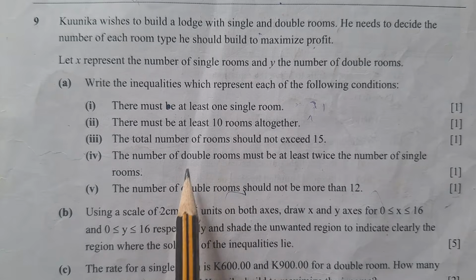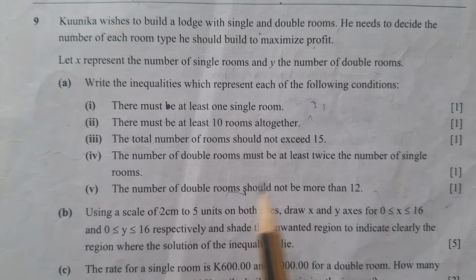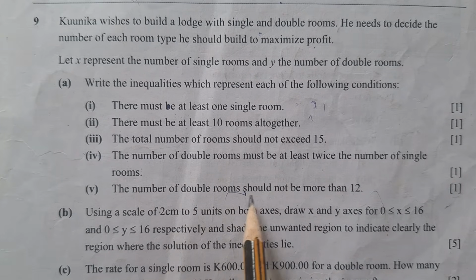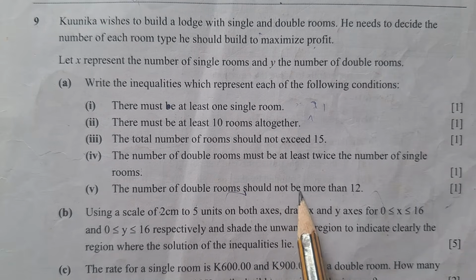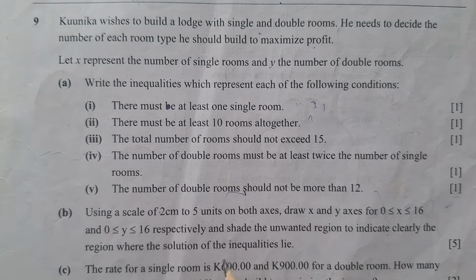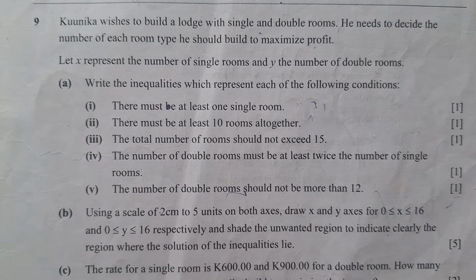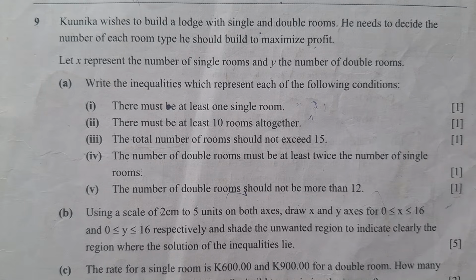This one, not exceed. Another not exceed, where is it? It's right over here. Not be or not be more than, not be more than. It means less or equal to. So let's write the inequalities here.